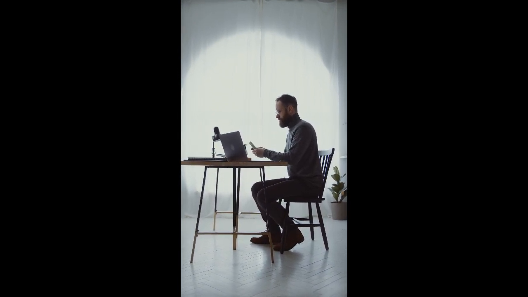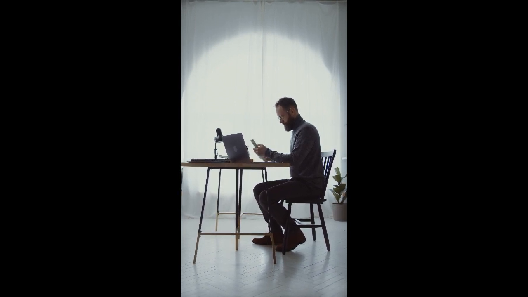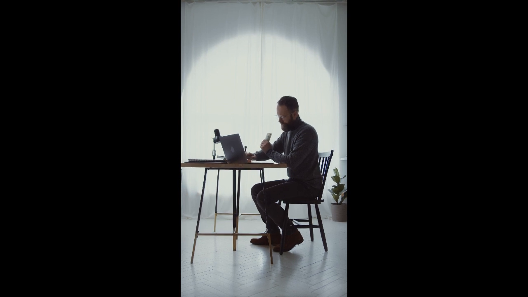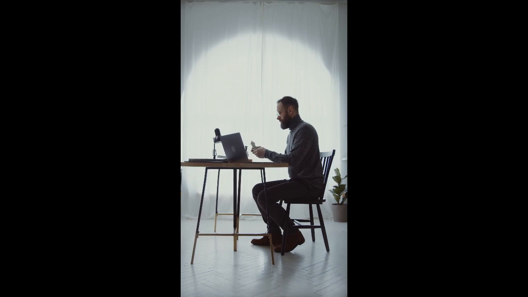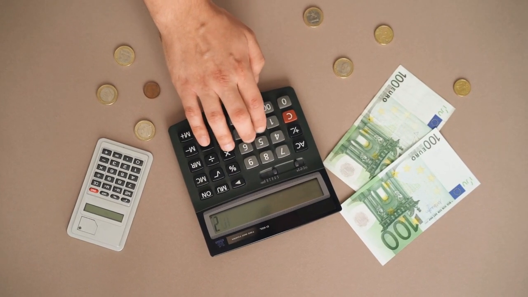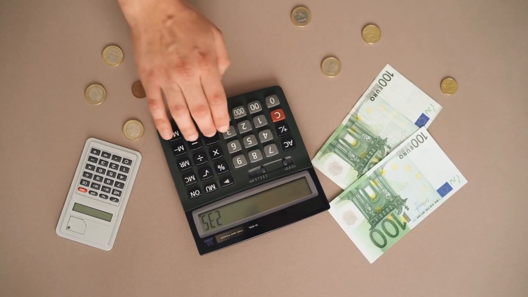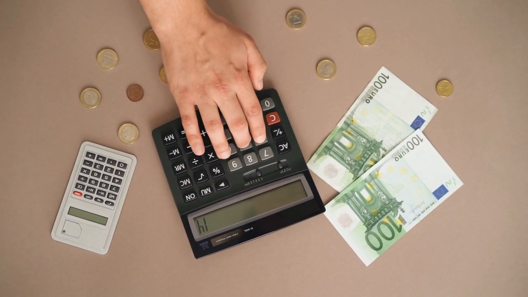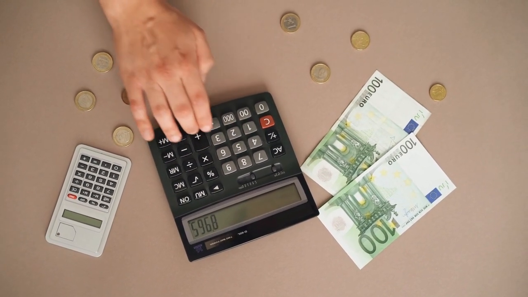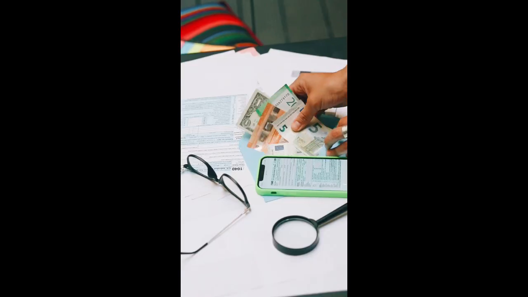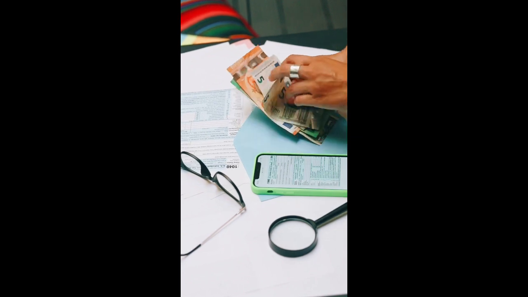Solvency ratios. Debt to equity ratio. Formula: liabilities to shareholders' equity. Example: if a company has liabilities of $800,000 and shareholders' equity of $1,200,000, the debt-to-equity ratio would be 0.67. Interest coverage ratio. Formula: earnings before interest and taxes, EBIT, to interest expense. Example: if EBIT is $500,000 and interest expense is $100,000, the interest coverage ratio is 5.